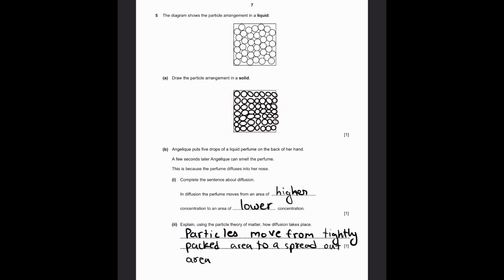B. Angelique puts 5 drops of a liquid perfume on the back of her hand. A few seconds later, Angelique can smell the perfume. This is because the perfume diffuses into her nose. Complete the sentence about diffusion, that's part 1. In diffusion, the perfume moves from an area of higher concentration to an area of lower concentration. Part 2. Explain, using the particle theory of matter, how diffusion takes place.